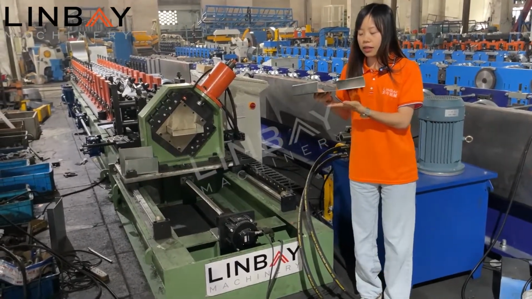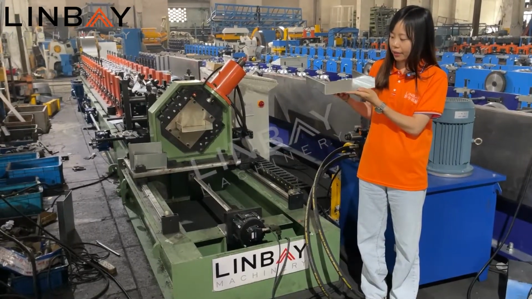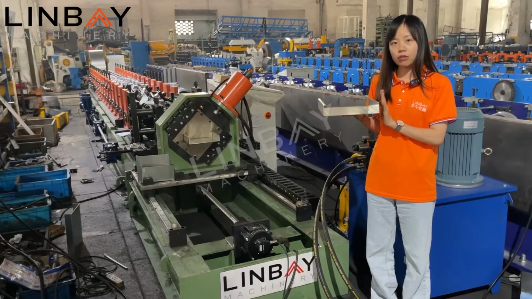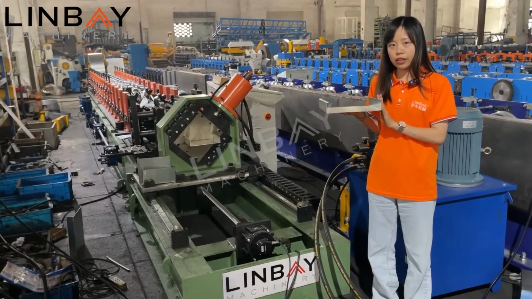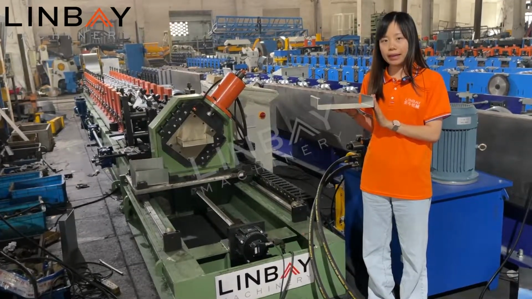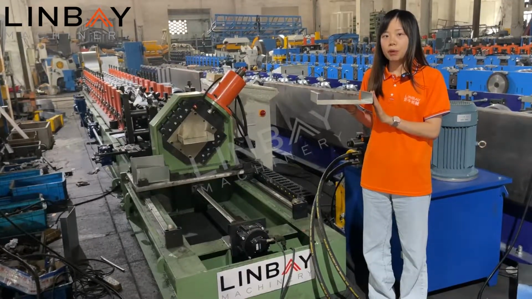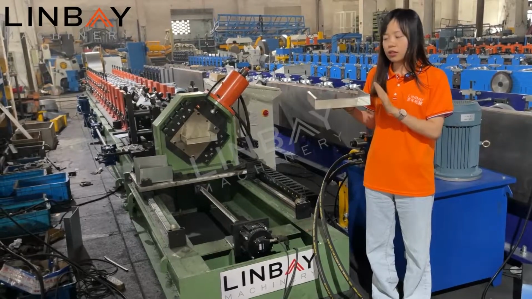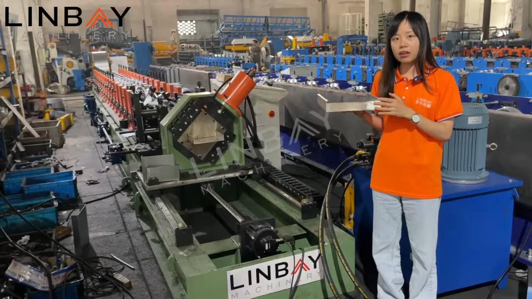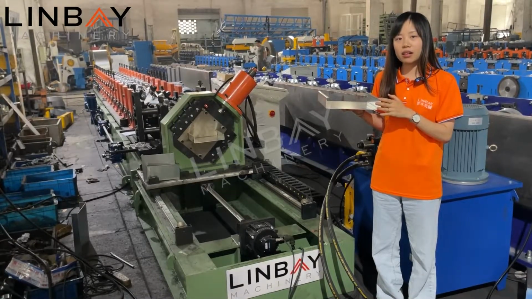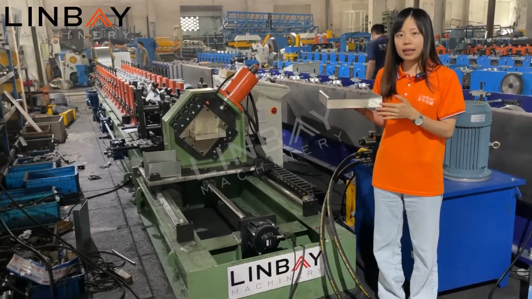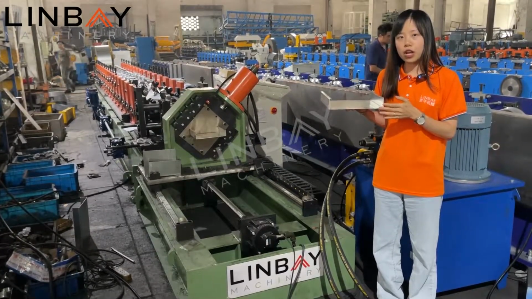So, this is the C profile in my hand. The C profile is a very basic profile in our forming machine industry. It can be used in structural application and engineering because it can help the construction have more higher intensity and increase its durability too. And it's typically used on floor girders too.